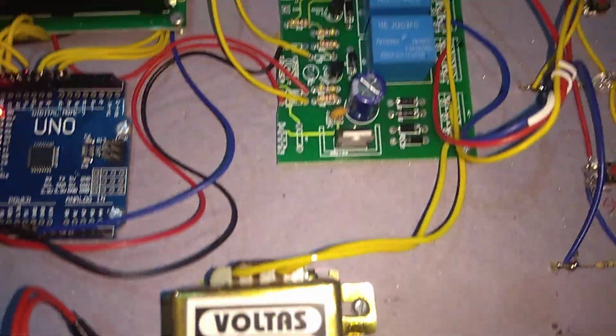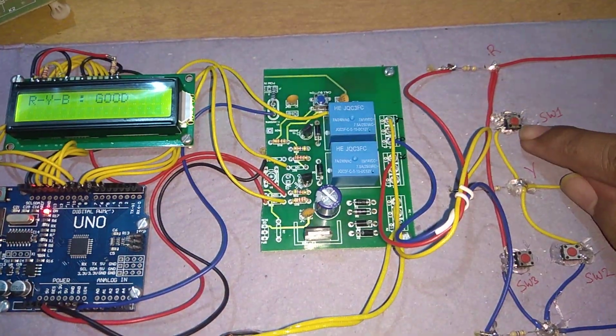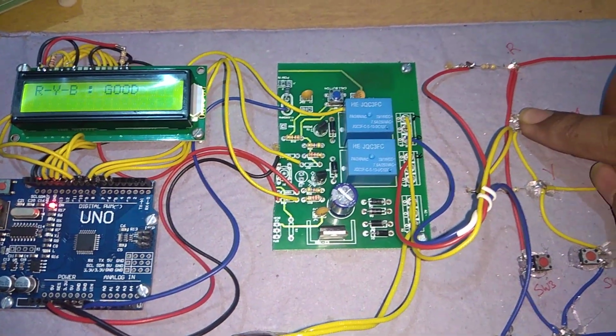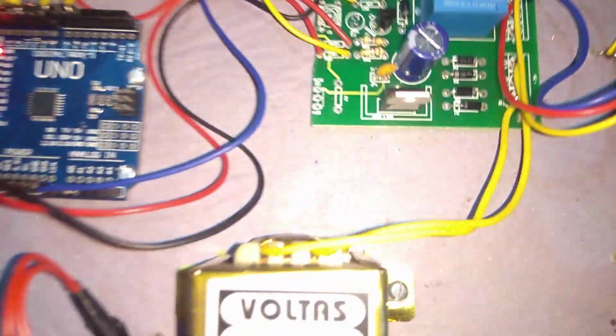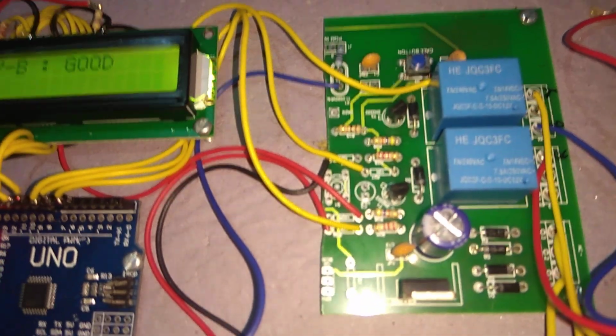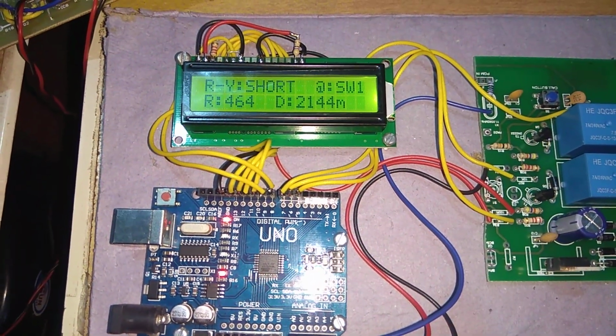For example, if I press switch 1, I'm shorting phase R and Y at location 1 and starting the cable process.